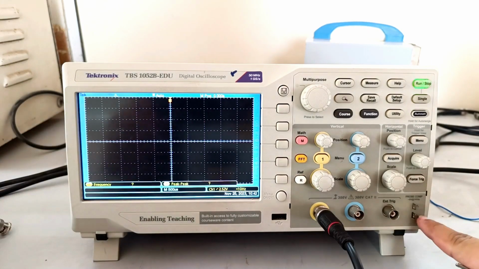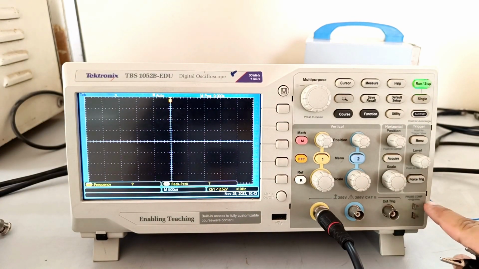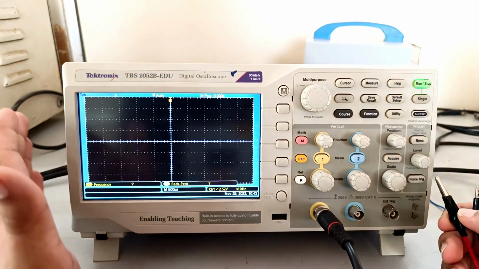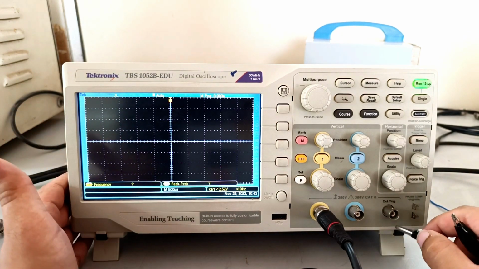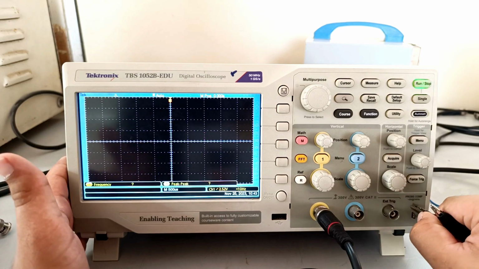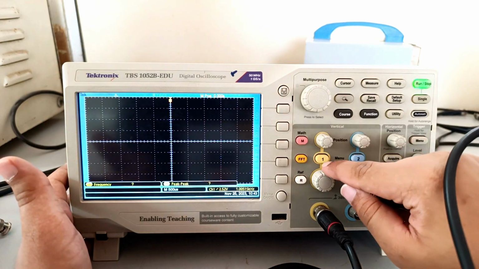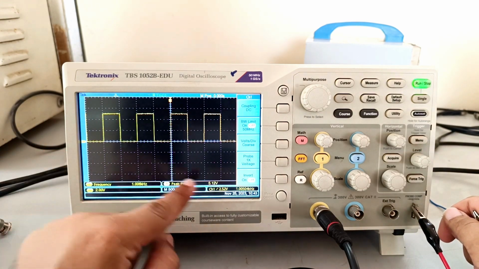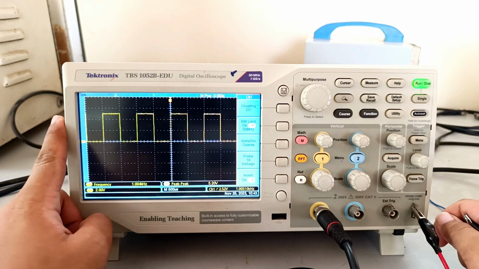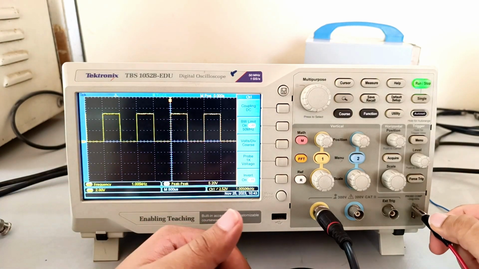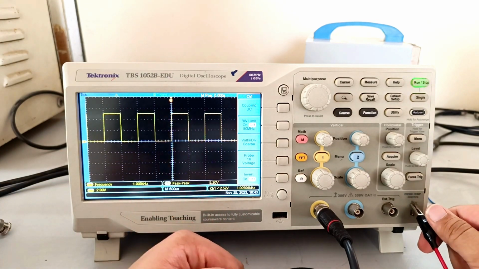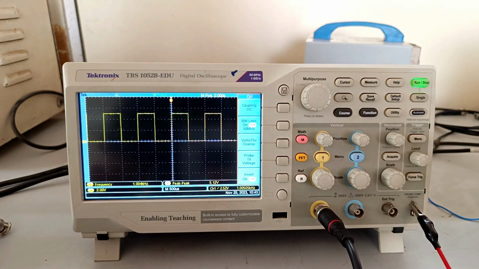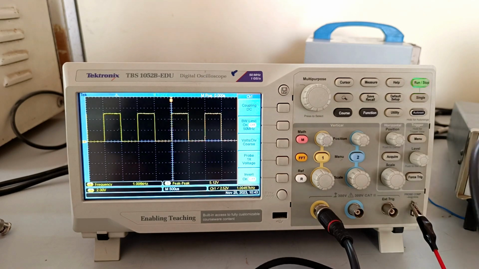We can see here it says a 5 volt 1 kilohertz square wave. So we will connect the probe and verify if we can see a 5 volt 1 kilohertz square wave on the screen. I'll turn on channel 1 and we see a 1 kilohertz 5 volt square wave. So we can say that this probe is working perfectly fine. Now let us go to a function generator and connect these probes to it.